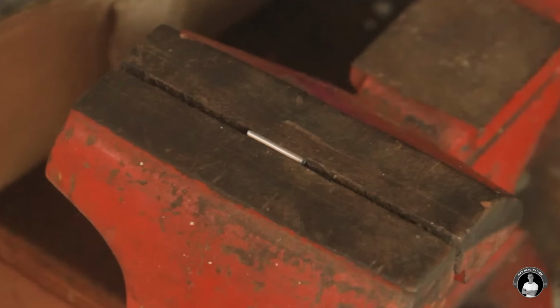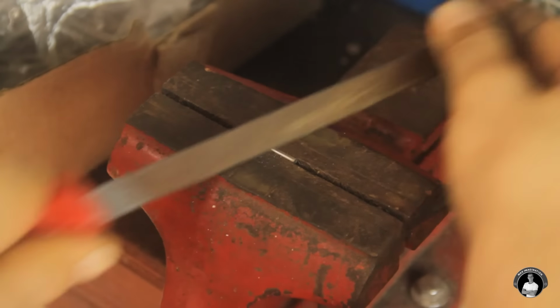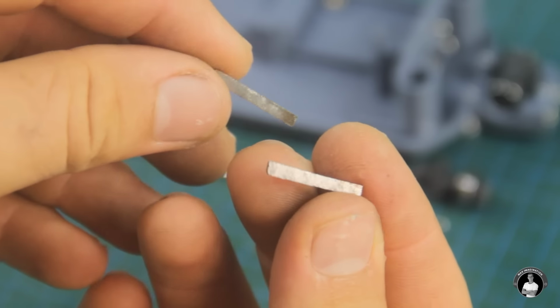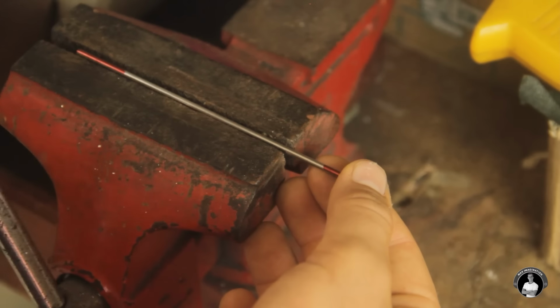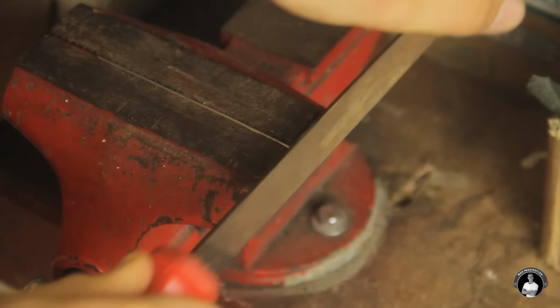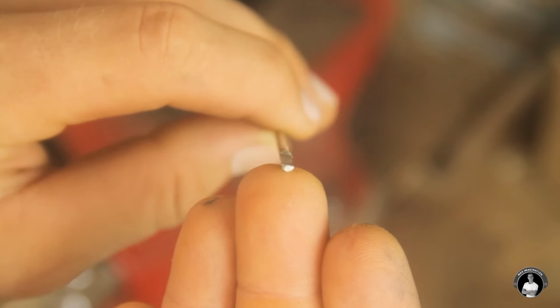And using a file, we'll begin completely filing down the shorter ones into halves, followed by marking the ends of the longer rod and filing them down halfway so the flat ends match the lengths of the front and rear pinion gears.